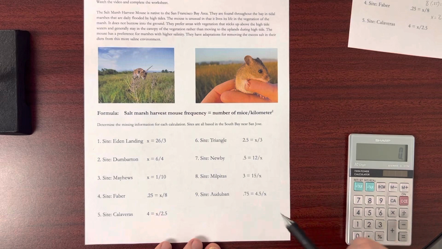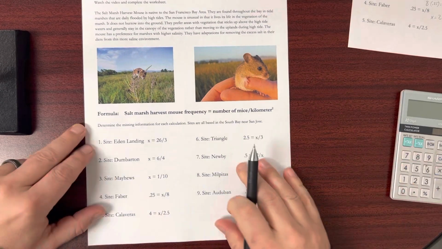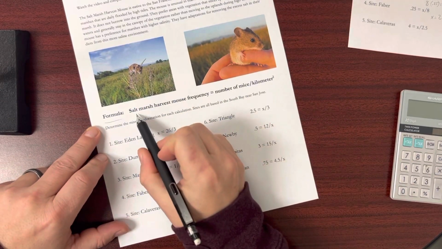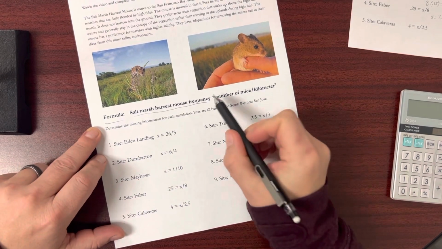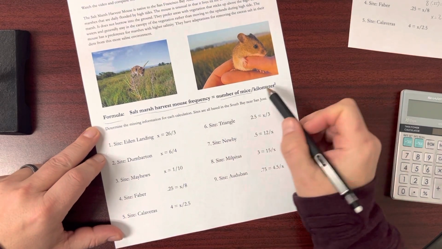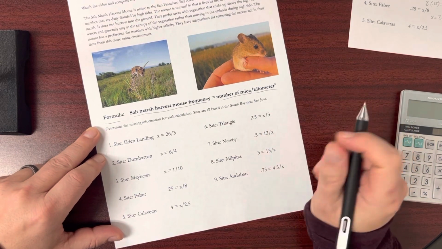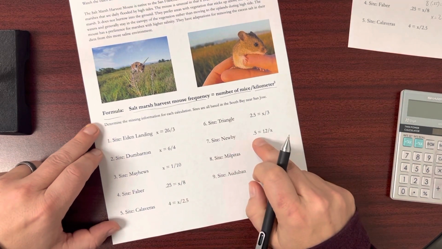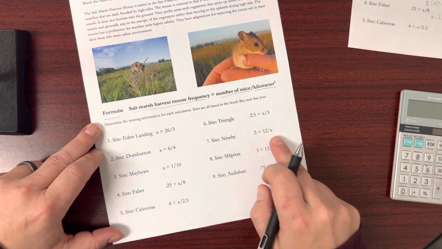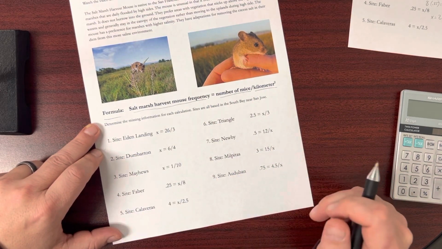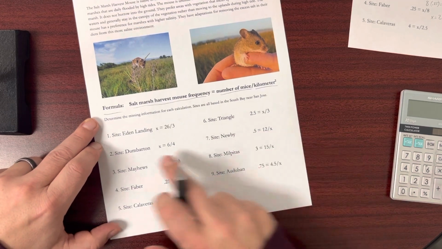I'm just going to do a couple of these. What we see is we have a formula here. Salt marsh harvest mouse frequency equals number of mice per kilometer square. And that's what these calculations are. We're going to solve for each one of these variables at some point here. These are different sites in the South Bay near San Jose.